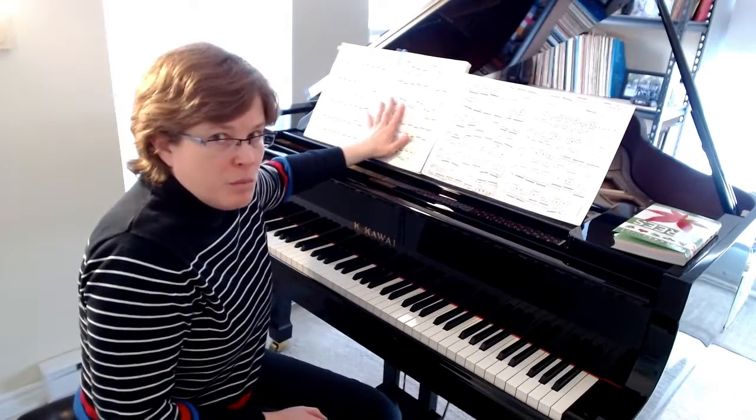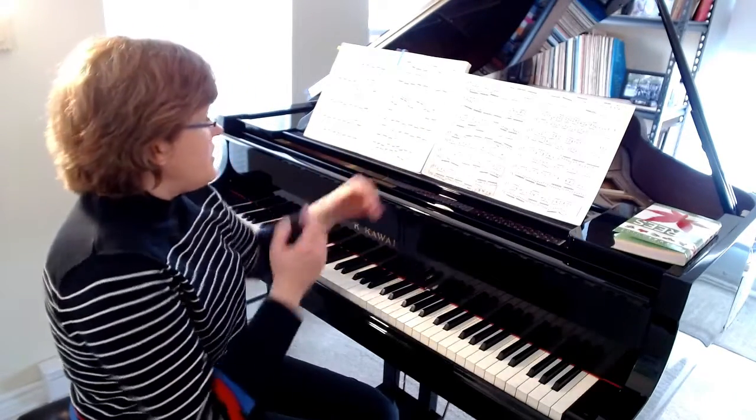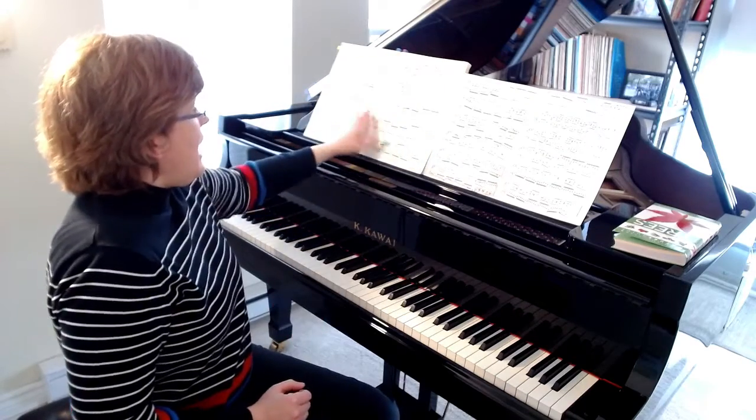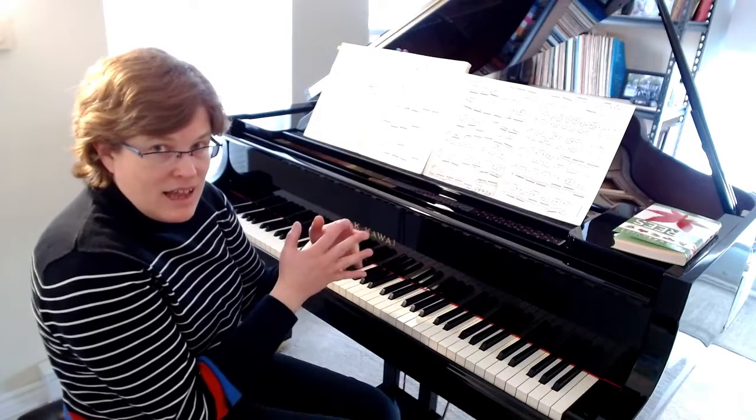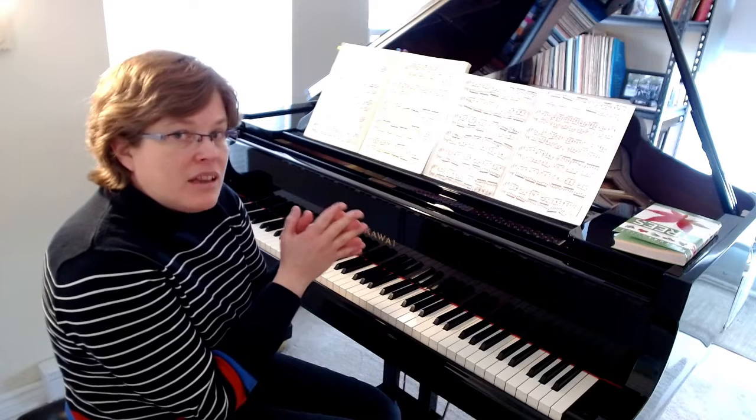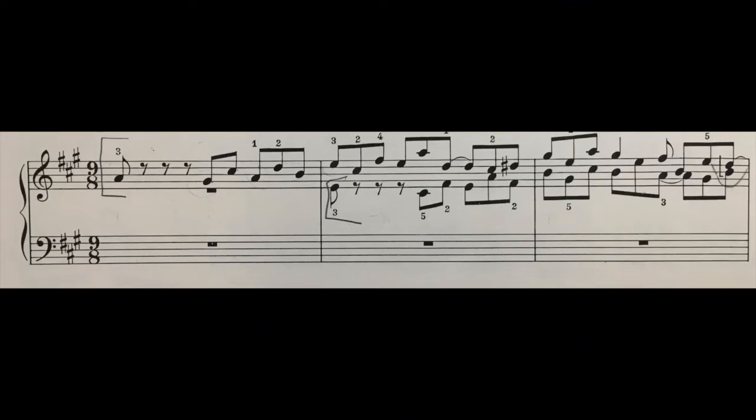So that is the prelude, alternating fourths and fifths, and then connected to that in a similar way in the fugue, we have the thirds and fourths. Each of these up, down, up, down.